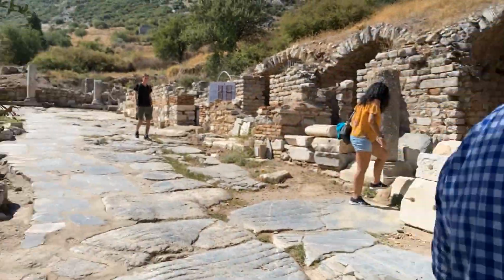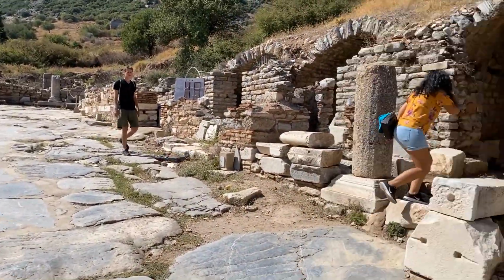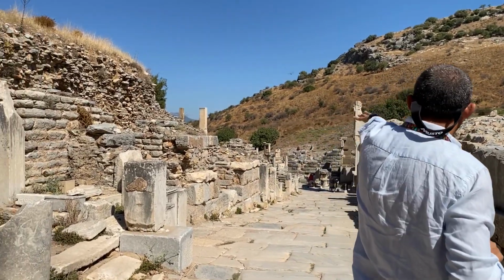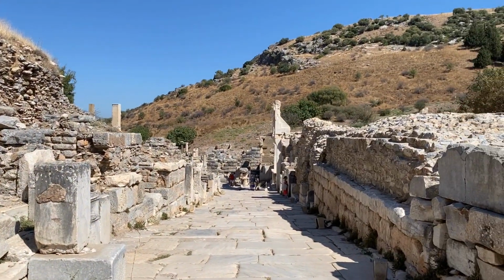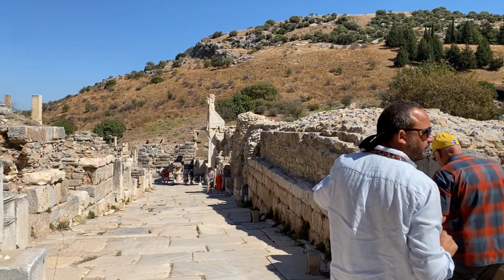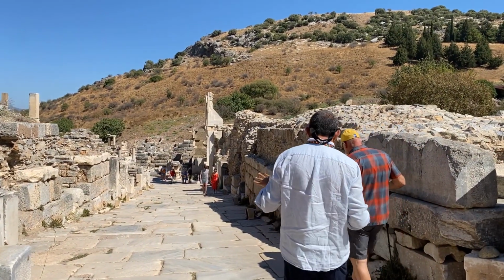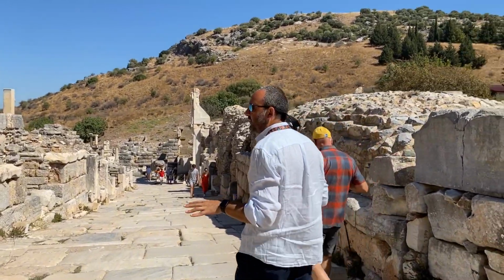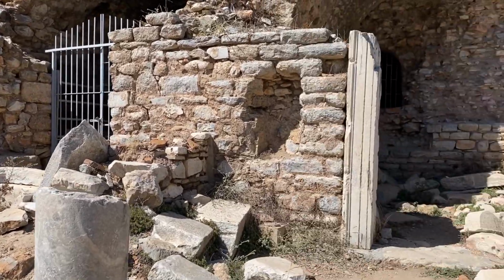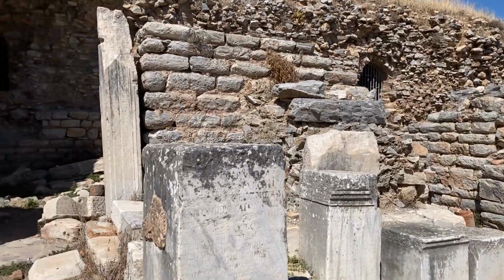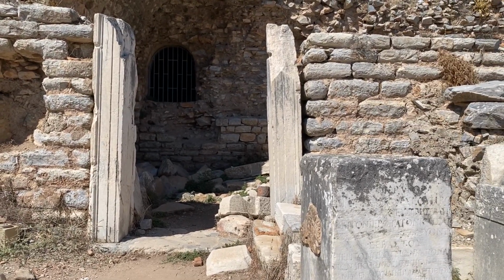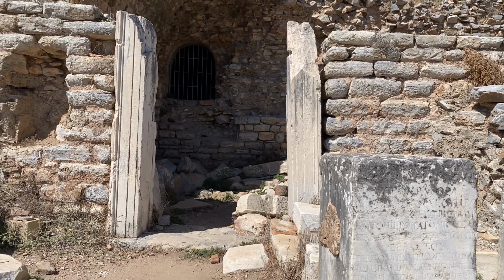So this is the side street connecting the state agora and the square of Domitian. Again, Domitian, he is the one who persecuted Christians most after the lunatic Nero. On either side you're gonna see some shops, and behind the shops we have also a crypto portico. It's a kind of a gallery for the inscriptions.